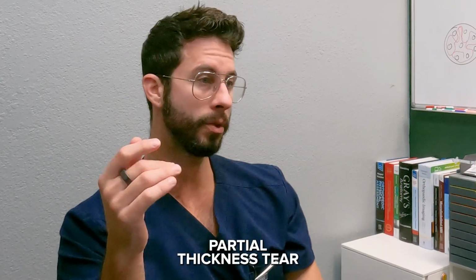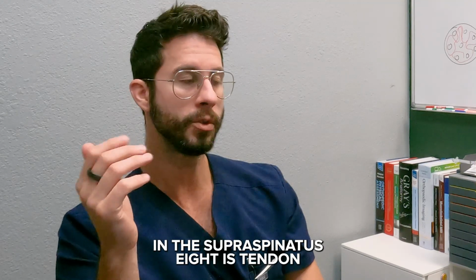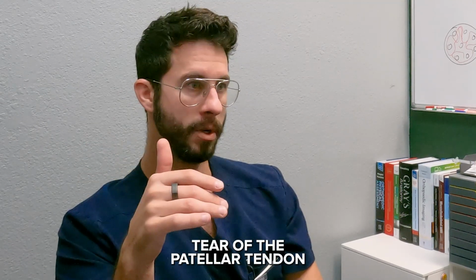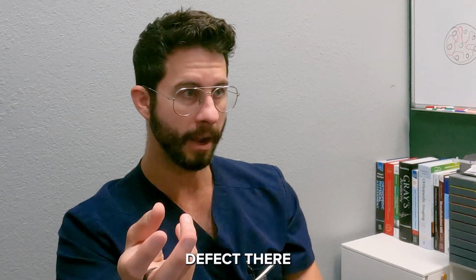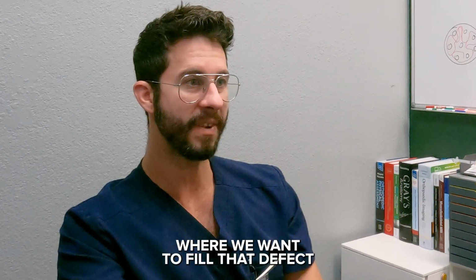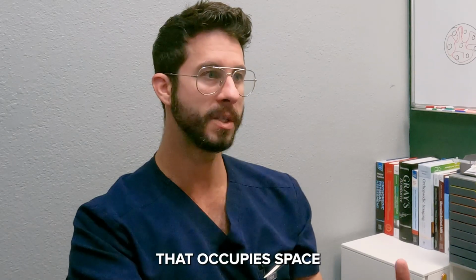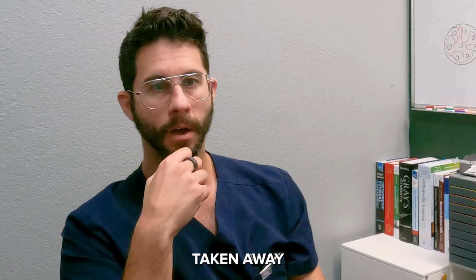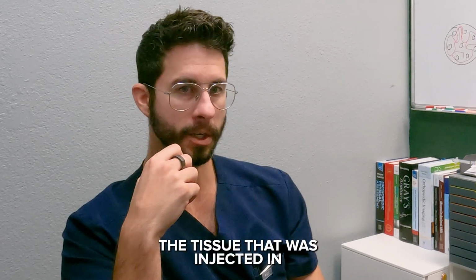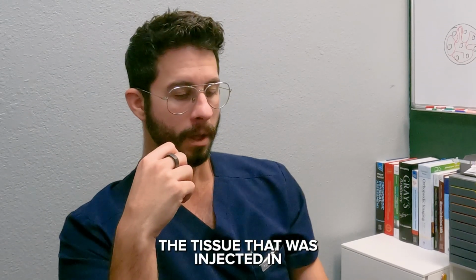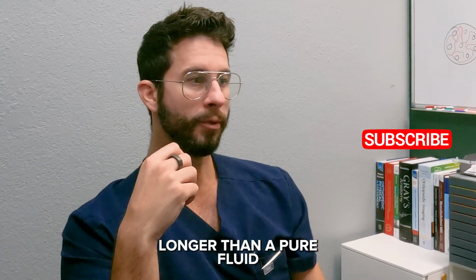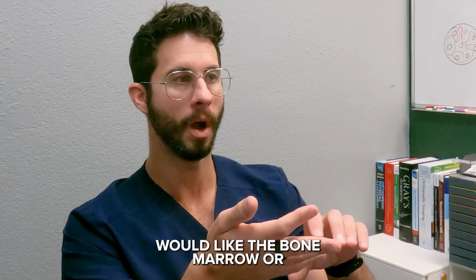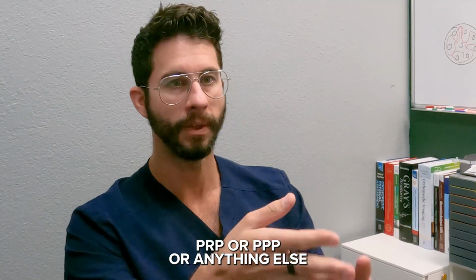So you have a partial thickness tear in the supraspinatus tendon, or you have a partial thickness tear of the patellar tendon, and there's an actual defect there where we want to fill that defect with something that occupies space for a period of time. Yes, it'll eventually get taken away as the body breaks down the tissue that was injected in, but it's staying there for longer than a pure fluid would, like the bone marrow or PRP or PPP or anything else like that.